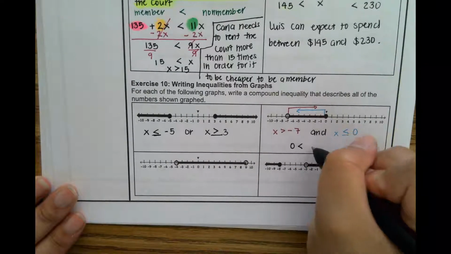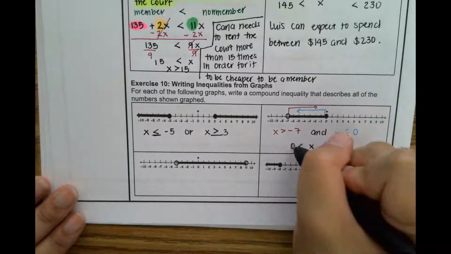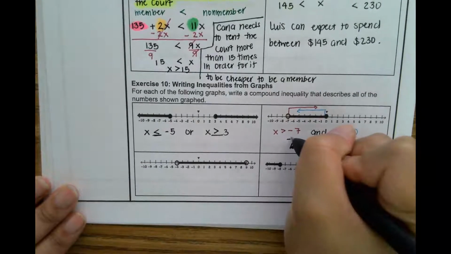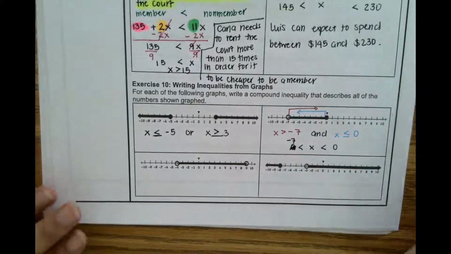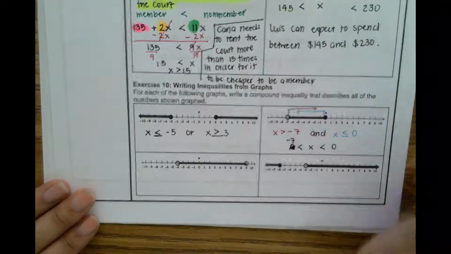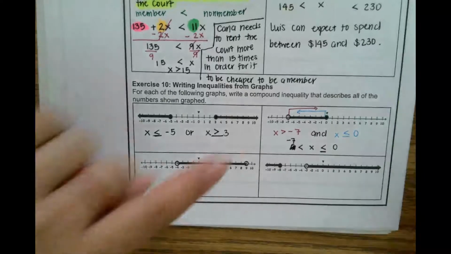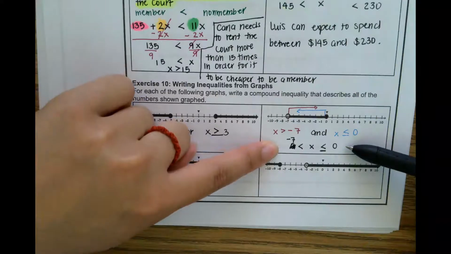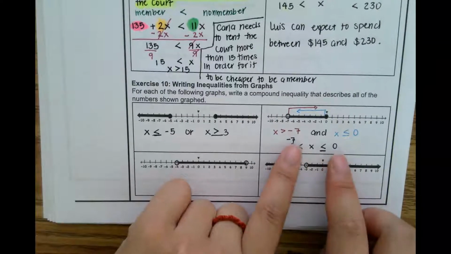So this is one way to write it separately, or we can combine them where we want everything between 0 and, we want everything between 0 and -7. -7 is my lowest number, 0 is my biggest number. And note, because 0 is that closed circle, it will have the equal to. Right, so for and inequalities, we can separate them into two, or we can write them as a single one, which better shows us the relationship that this value is between these two numbers.